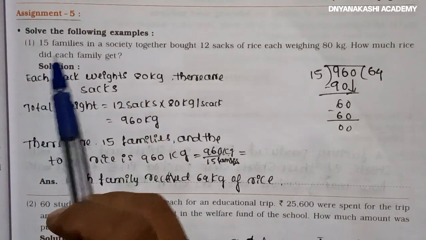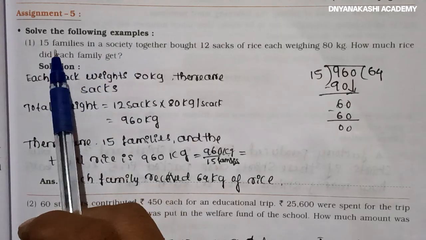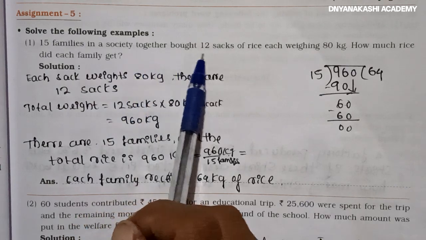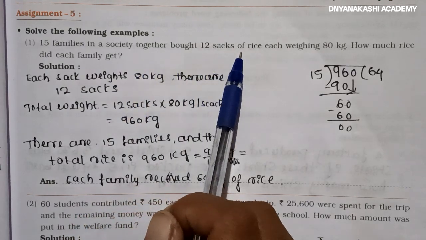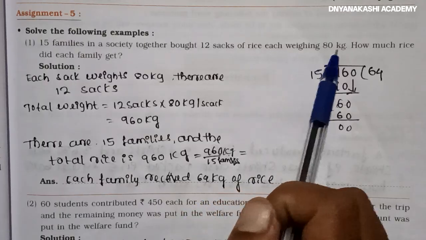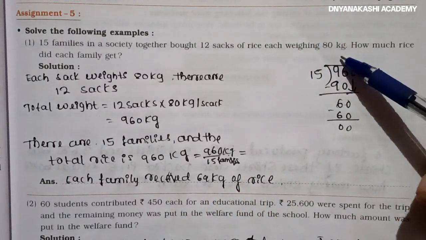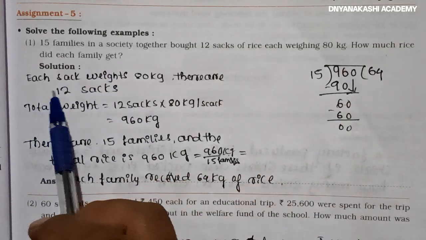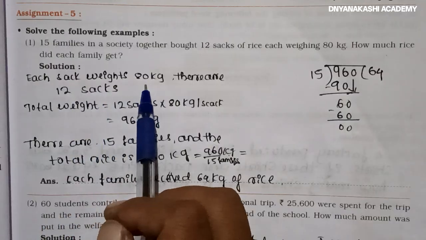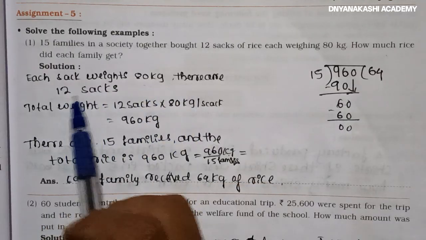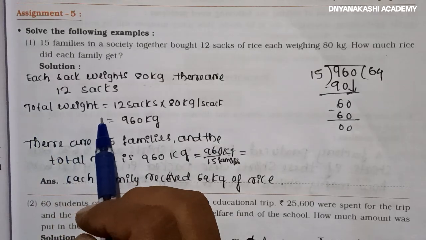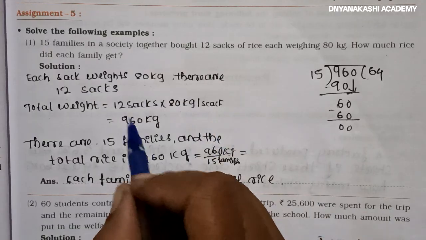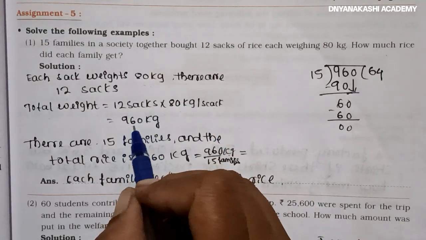Next, assignment number 5. Solve the following example. 15 families in a society together brought 12 sacks of rice, each weighing 80 kg. How much rice did each family get? Each sack weighs 80 kg, therefore for 12 sacks the total weight is 12 sacks into 80 kg per sack. And how much do we get? 960 kg.